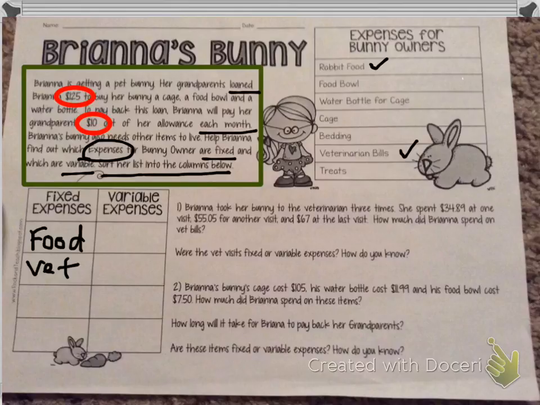Okay, another fixed expense could be the cage. She is going to have to buy the dog a cage. She is also going to have to buy the dog bedding, something to sleep in.